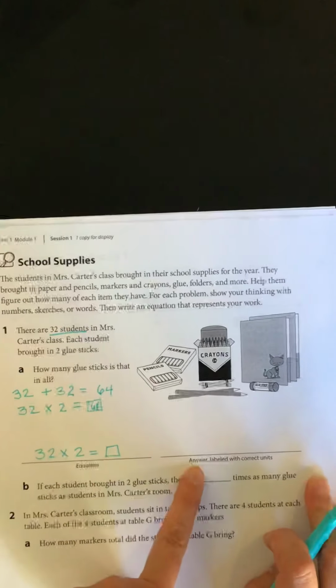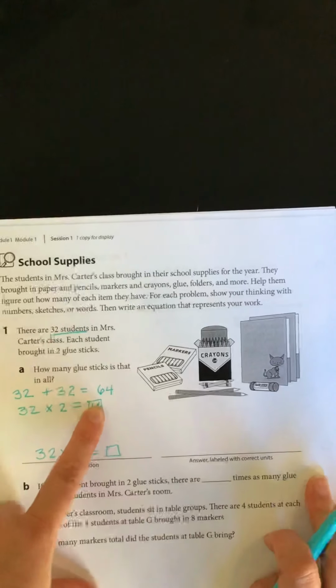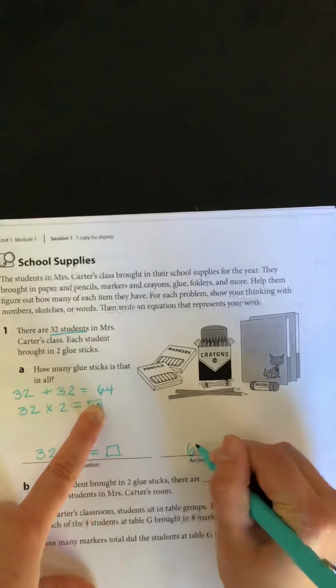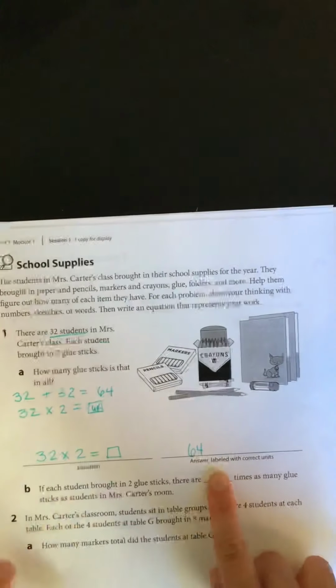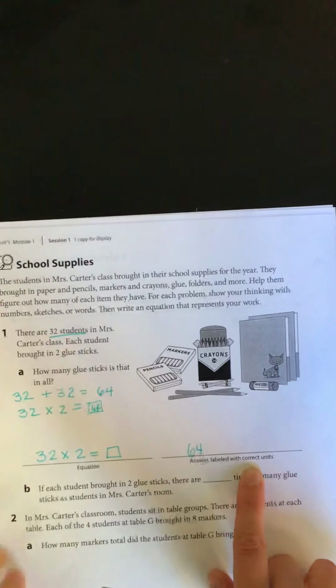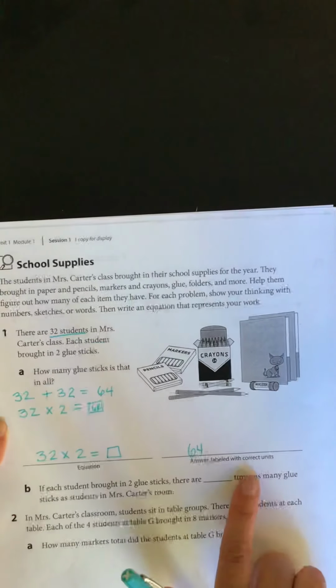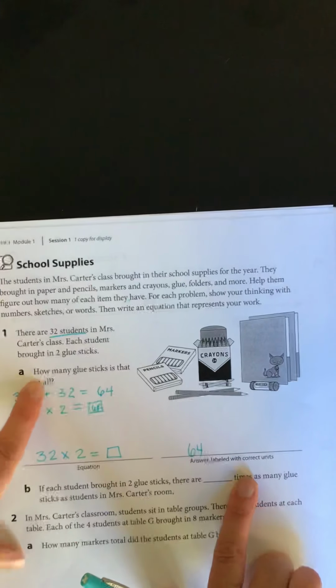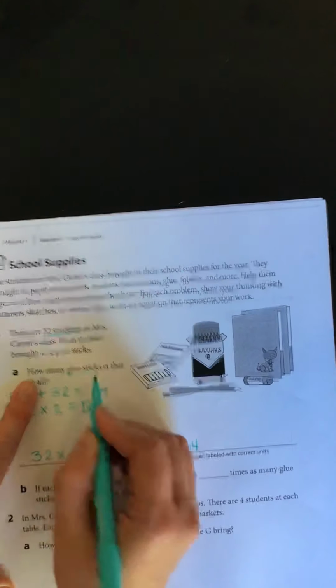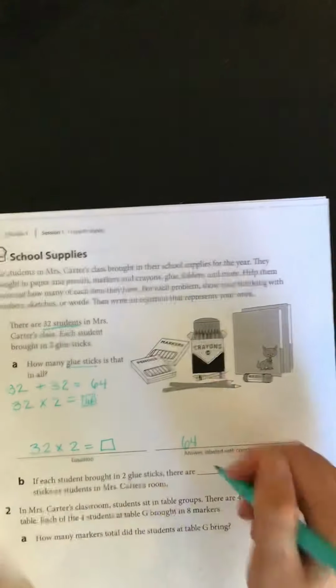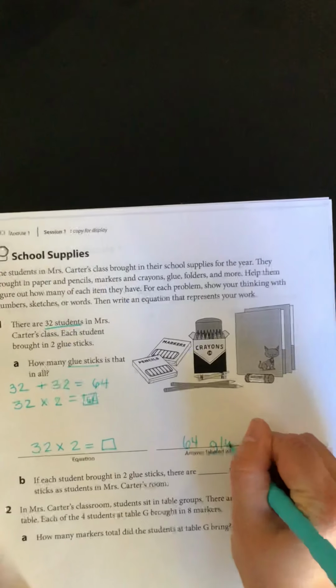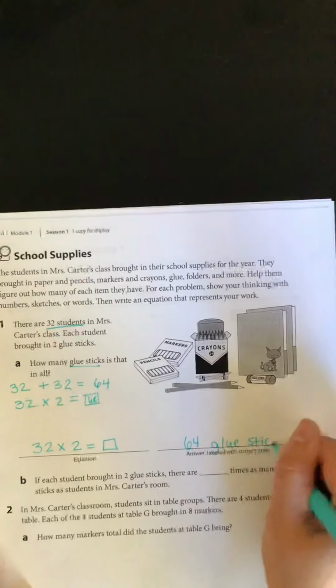Well, then it says answer. Well, we figured out what the answer is. It's 64. But we've got to remember 64 what, because it even says labeled with correct units. So when we're figuring this out, the question asked us, how many glue sticks is that? So we would write 64 glue sticks.